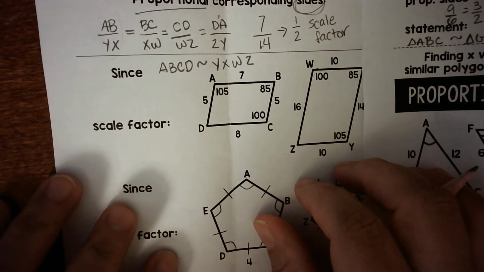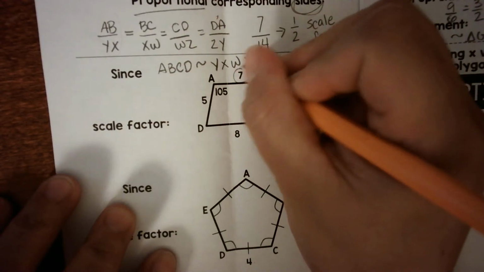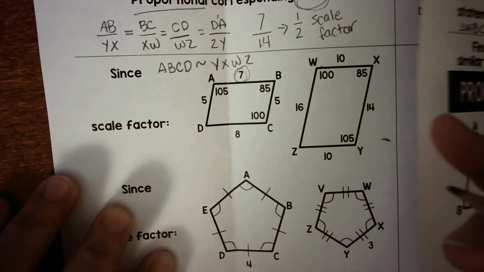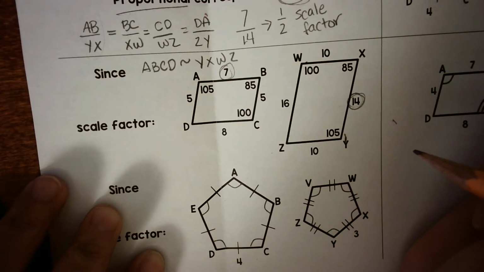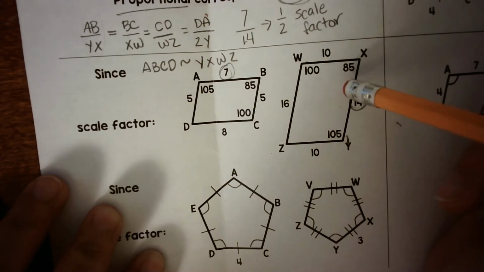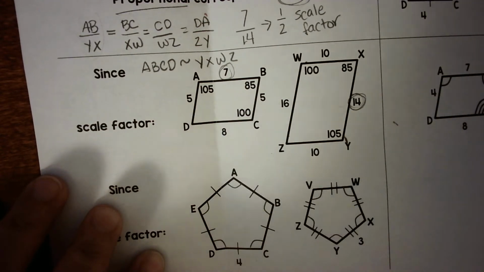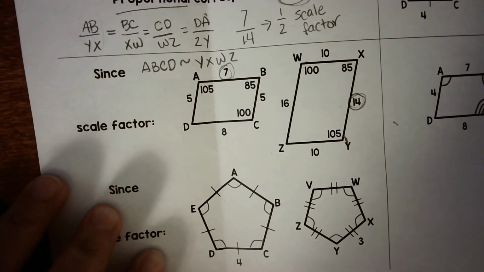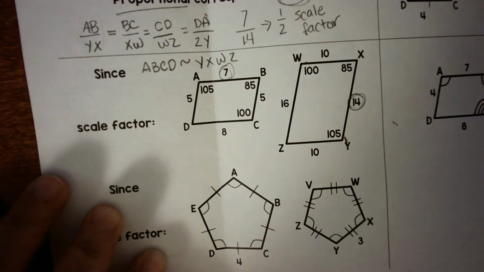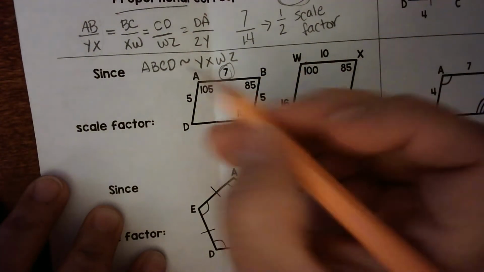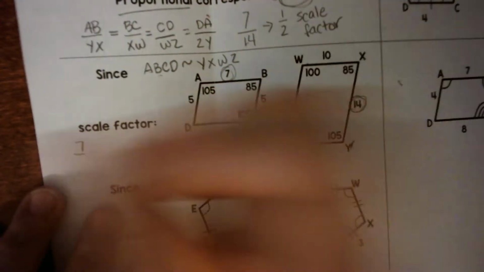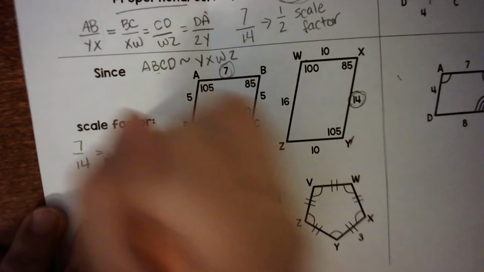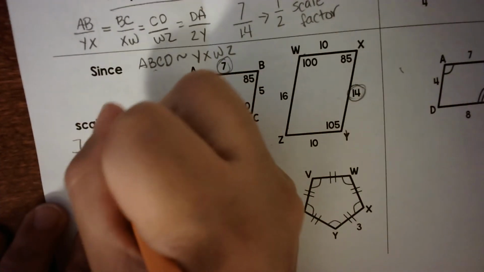So the scale factor. You could go, all right, this one's the biggest, and so is this one. Or the middle term with the middle term. That's what I meant to say. Let's see if they correspond. What the scale factor is. Since this one's written first, we want to write this first. 7. And then 14. Giving you the scale factor of 1/2.